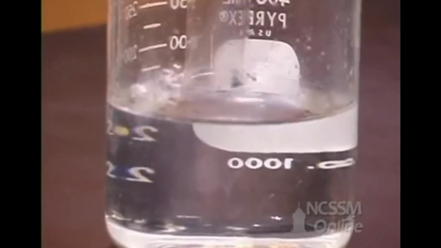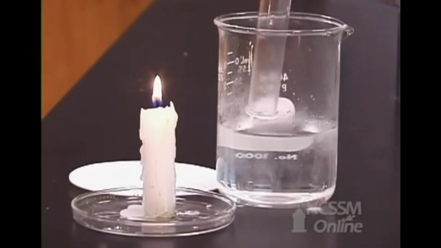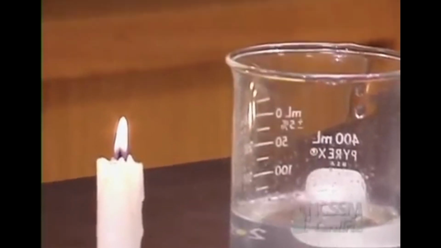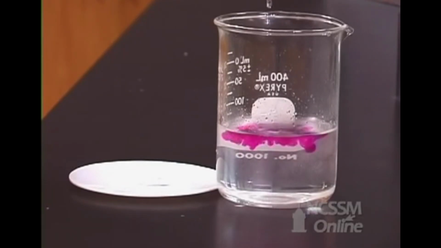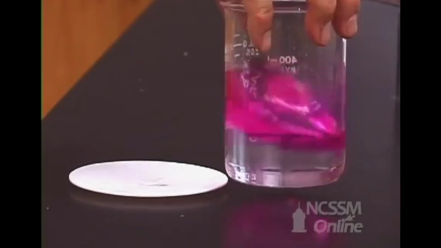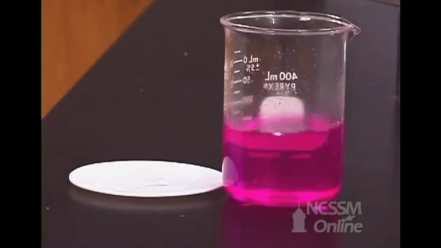If we trap some of the gas in a test tube, we can test that the gas is actually hydrogen by testing its flammability. We can test that lithium hydroxide has been produced by adding an acid-base indicator. If we add some phenolphthalein, phenolphthalein is colorless in acid and red-purple in base, we can tell that the solution is basic due to the formation of the lithium hydroxide.